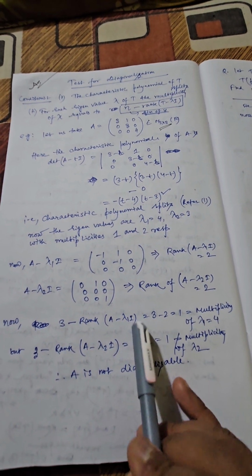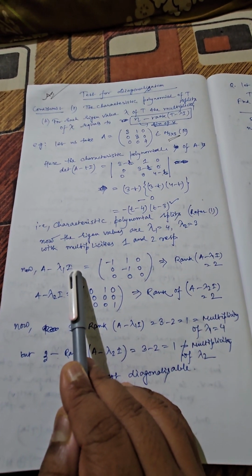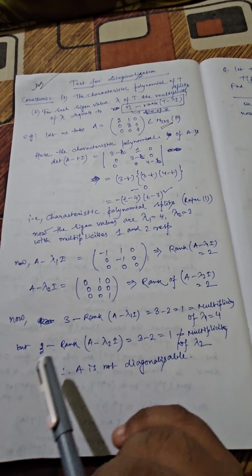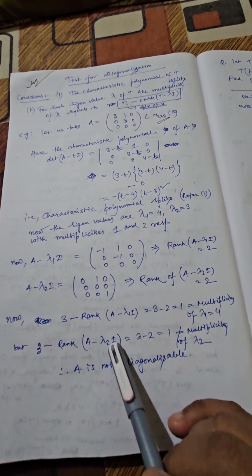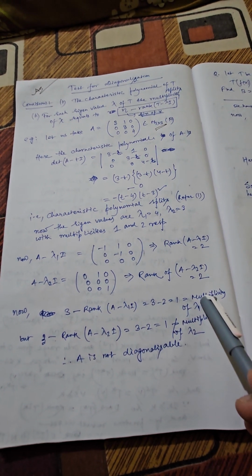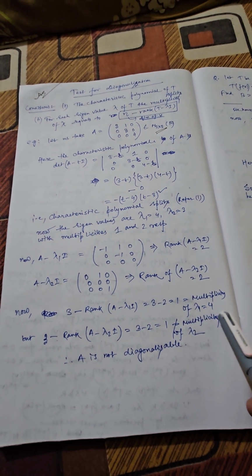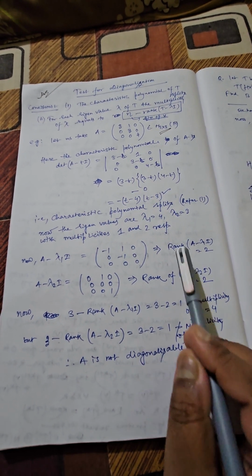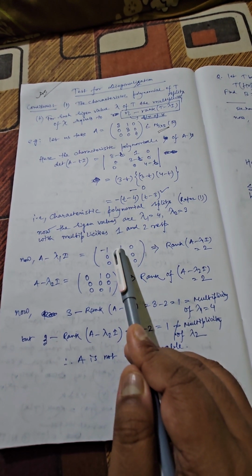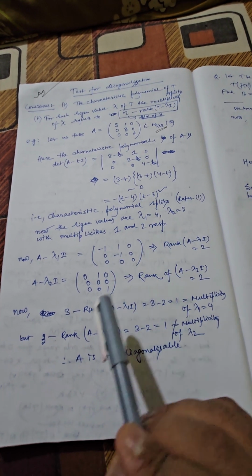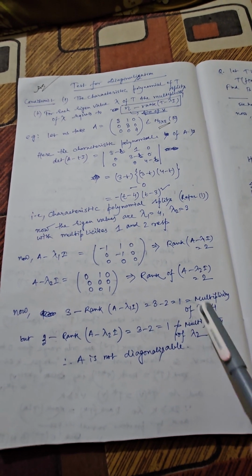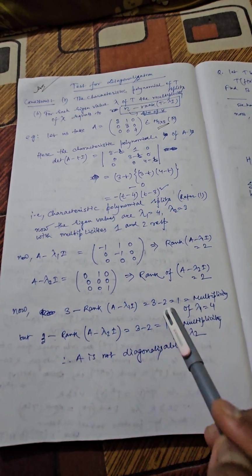So minus rank of A minus lambda 1 I, that means A minus lambda 1 I's rank is what? 2. So 3 minus 2 is equal to 1. Now in the second case, again n is equal to 3, minus rank of A minus lambda 2 I, that is 3 minus 2, that is equal to 1. So technically you can see multiplicity of lambda 1, obviously multiplicity of lambda 1, that is 4, that is equal to 1. That means we are considering the algebraic multiplicity of these two eigenvalues. So you can see in the first case multiplicity of lambda 1, which is supposed to be 4, that is also equal to 1, and this particular condition is also equal to 1.